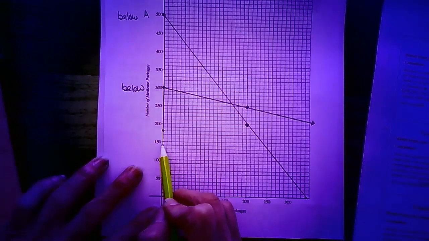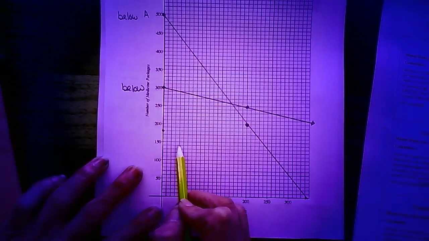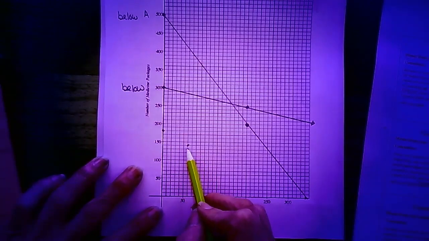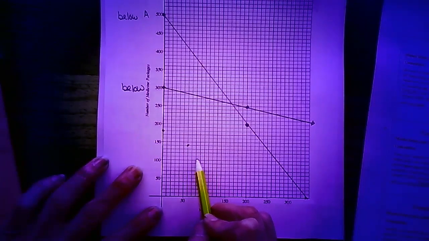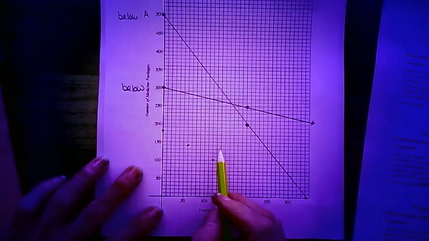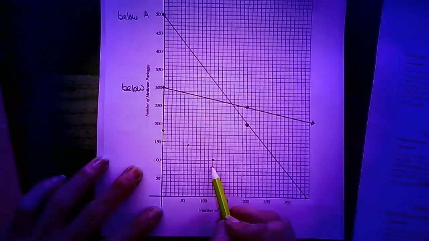I'll go over 6, 1, 2, 3, 4, 5, 6. Let's do that a couple more times. If it's a greater than, I'll go down 1, 2, 3, 4, 1, 2, 3.